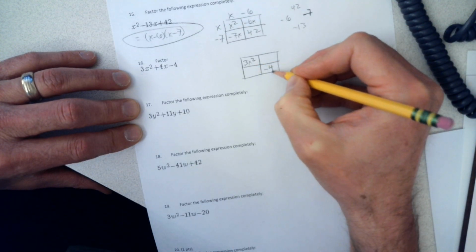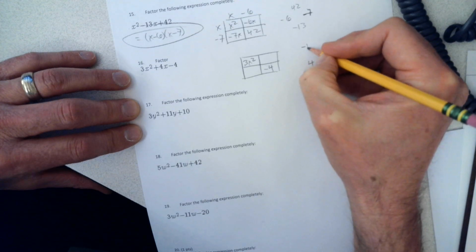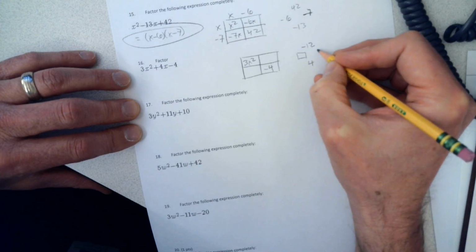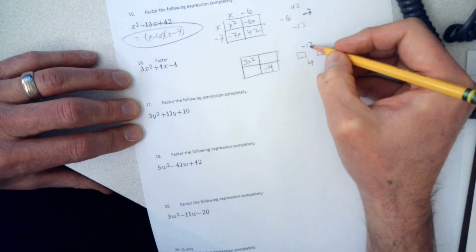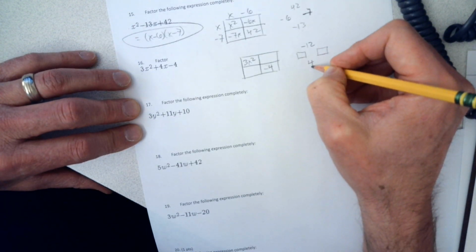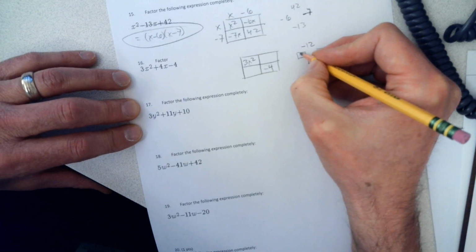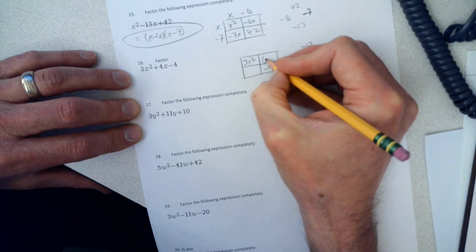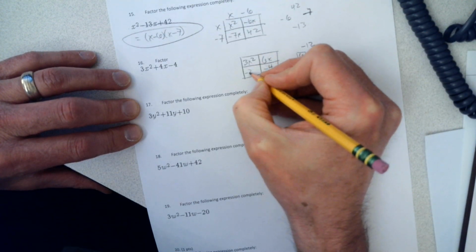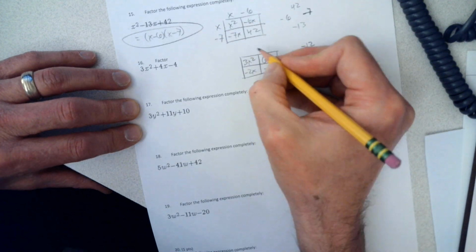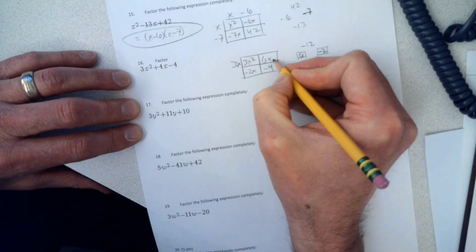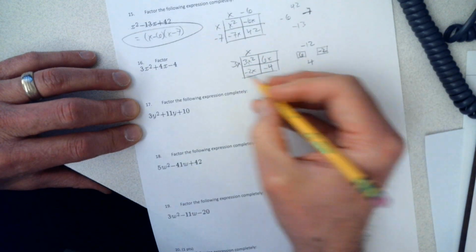3 times negative 4, this first one of these that we've seen, those multiply to negative 12. So we need two numbers that multiply together to give me a negative 12, but add to 4. That feels like a 6 and a negative 2 would do that. So we'll have a 6x and a negative 2x. Common factor here is a 3x on that, which means the x would come from there.